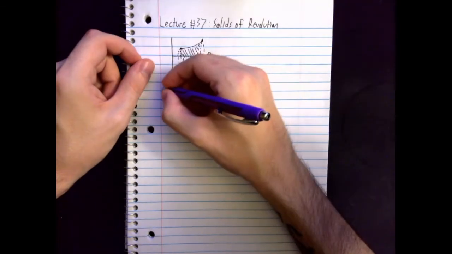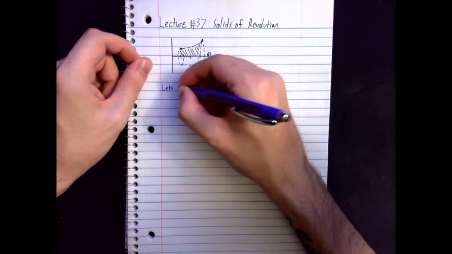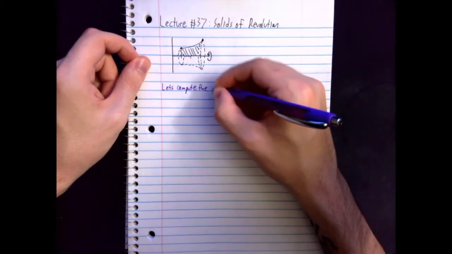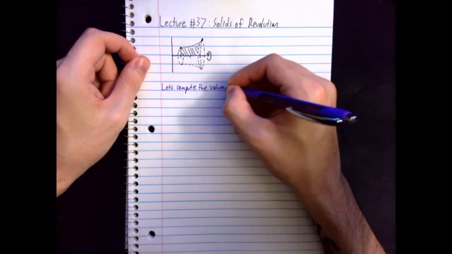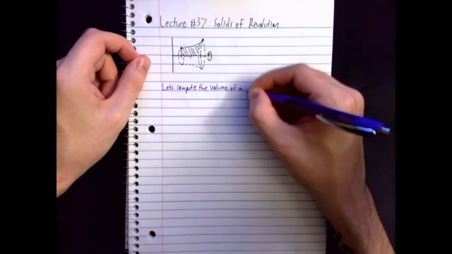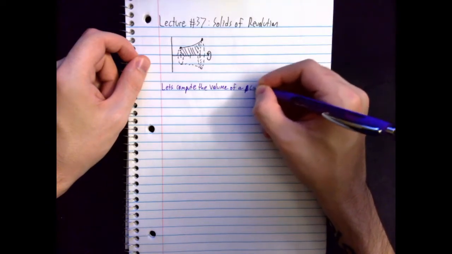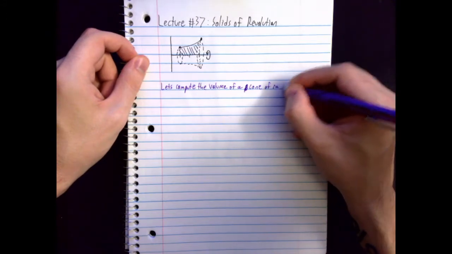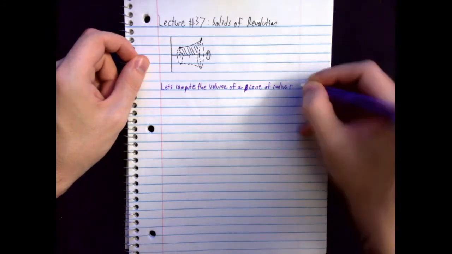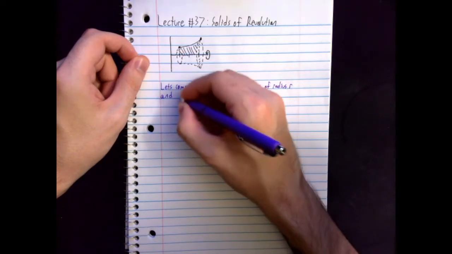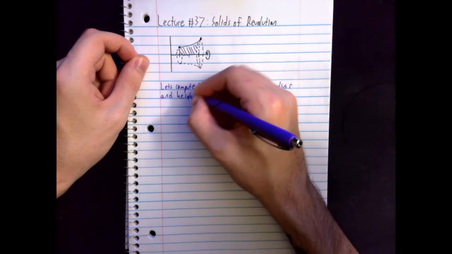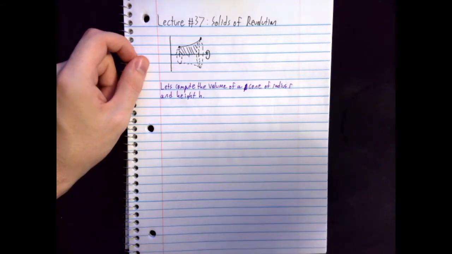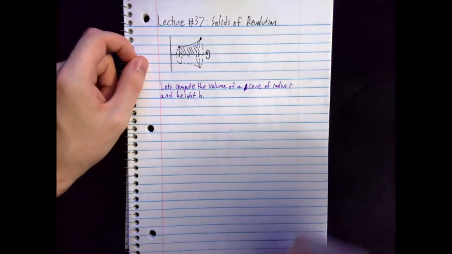So let's compute the volume of a cone, not a pyramid, a cone of radius r and height h. Okay, so maybe before we do this, let's draw a picture.